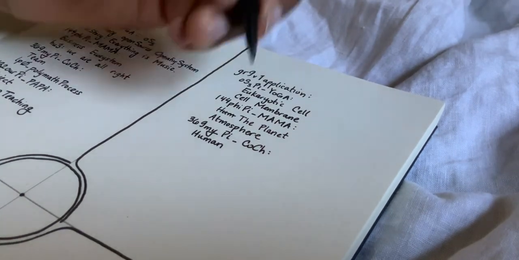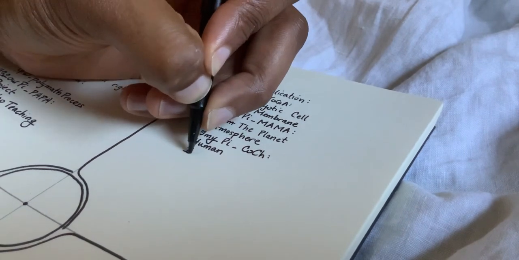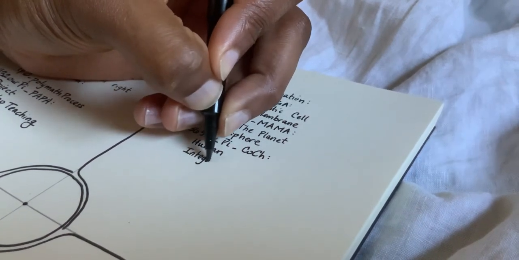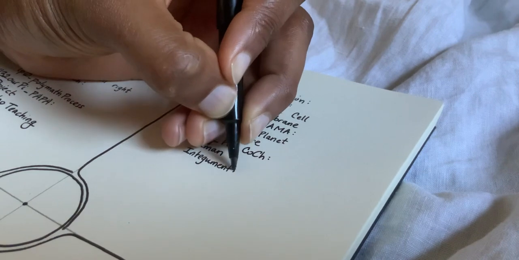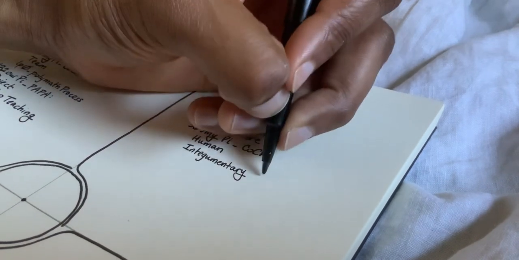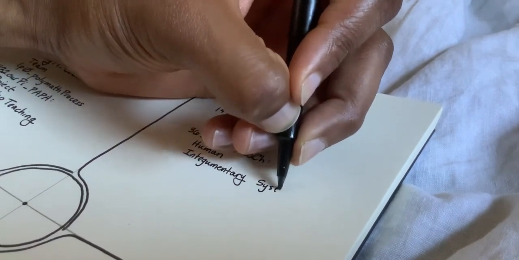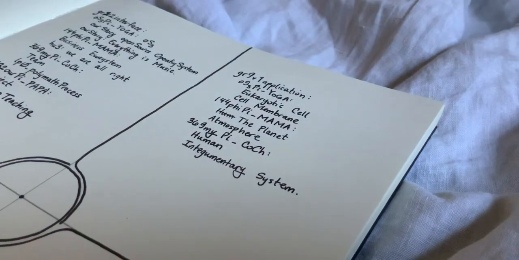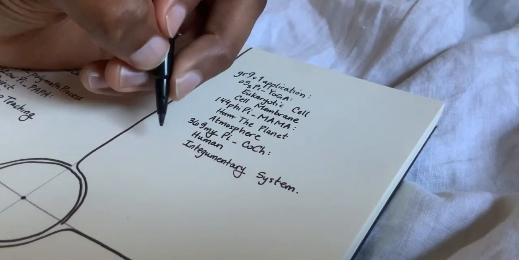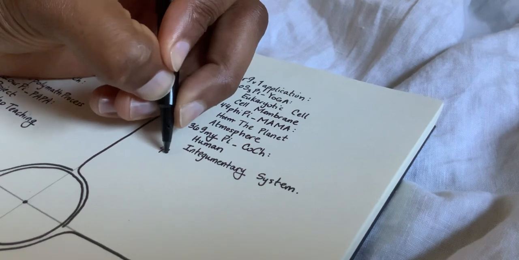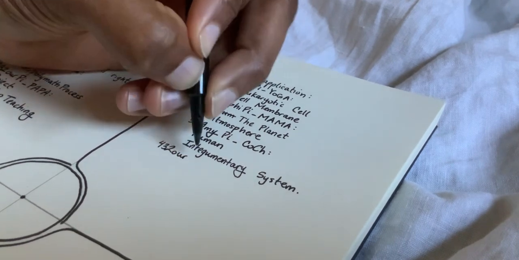369 MyPI, community chord. This is how you choose how individuals, what is the basis of design for individuals? So biomimicry, as we think about how individuals operate, we're going to be using a human. And then the limiting factor for a human, similar to the atmosphere for a planet, is the integumentary system, so the skin.